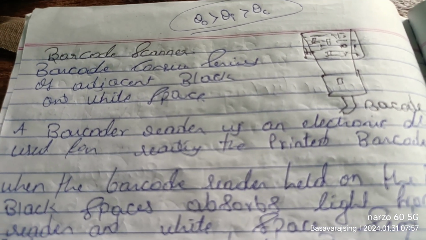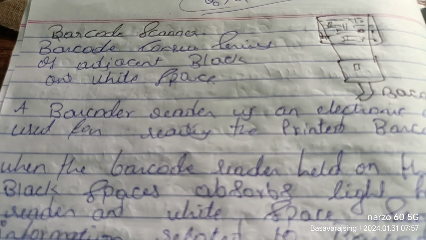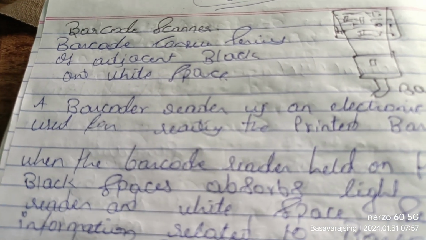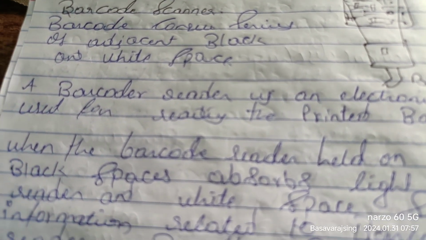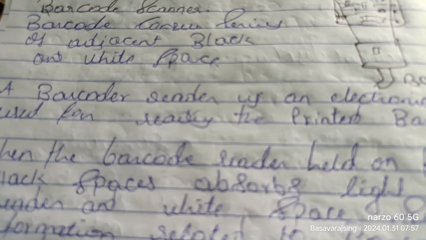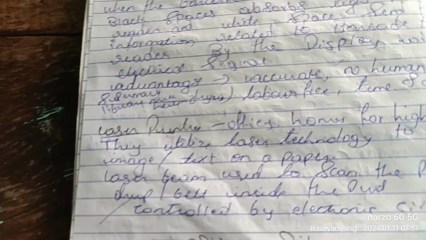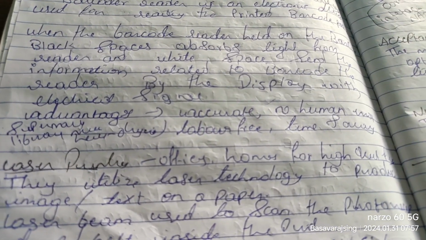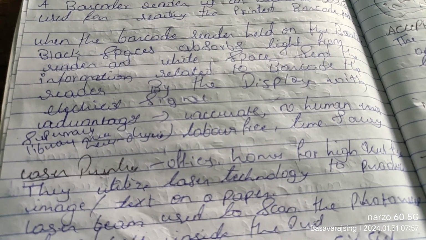When the barcode reader is held on the barcode, the black spaces absorb the light, and the light is reflected back from the white spaces, and the reader reads the data from it. The data is then shown on the display for the user. Advantages are accuracy, no human error, labor free and time saving, etc.